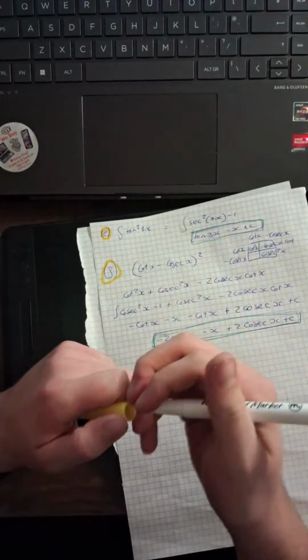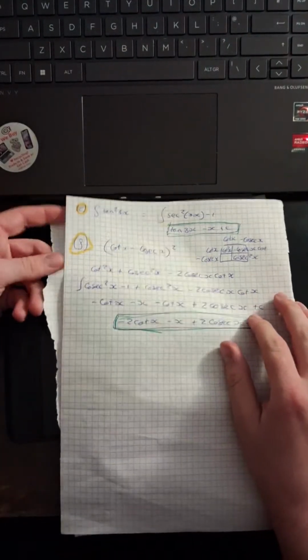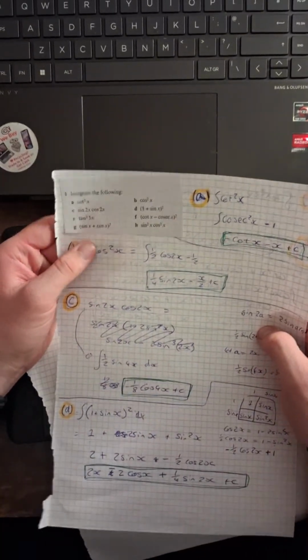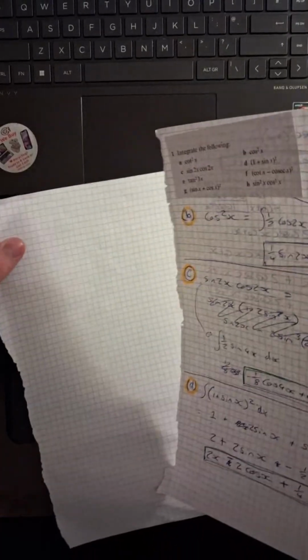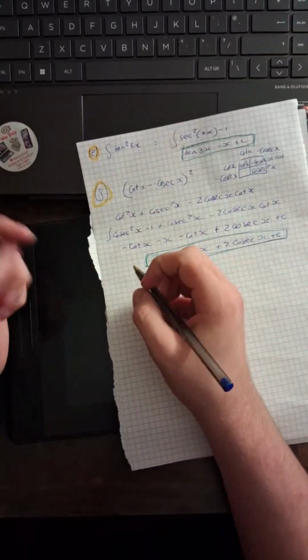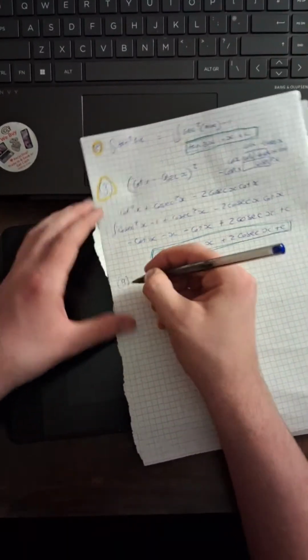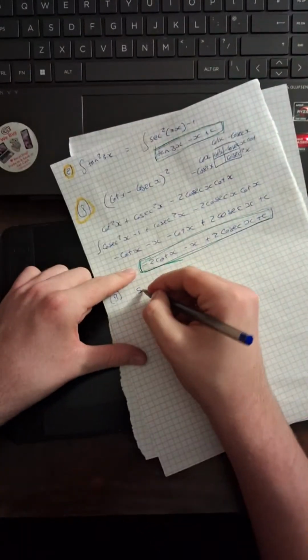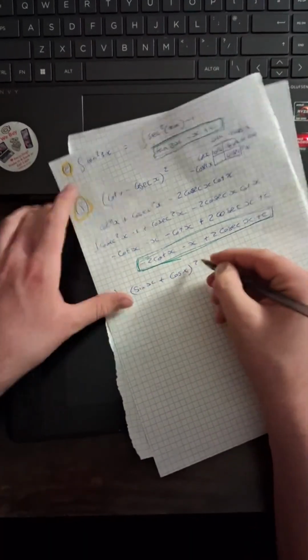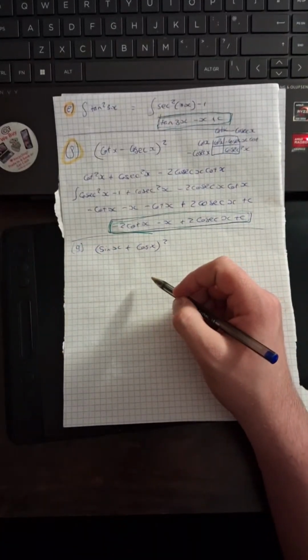Next question we're going to do is G. Sine x plus cos x, all squared. A, B, C, D, E, F, G. Okay, so I'll draw a line there. So, oh, sorry. Okay, so let's think about this.